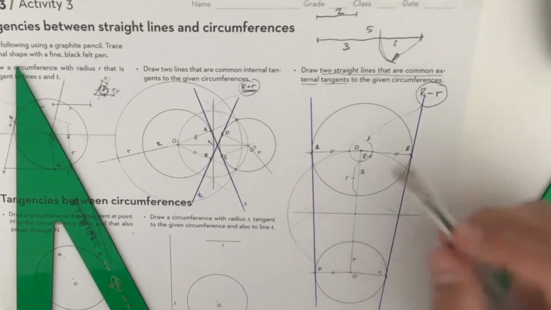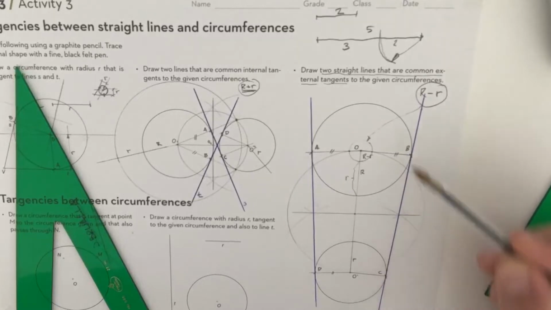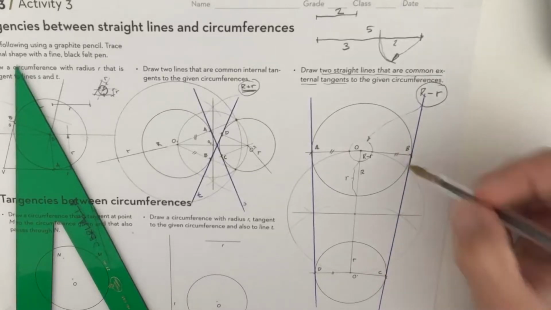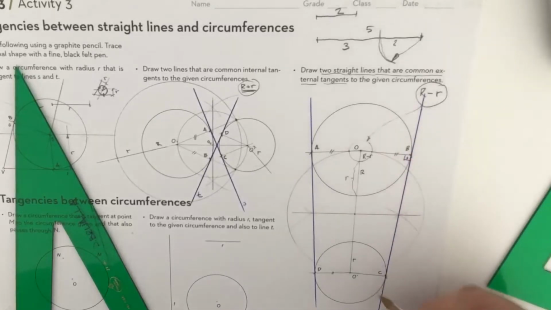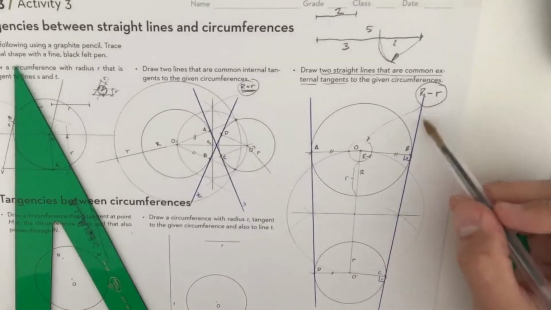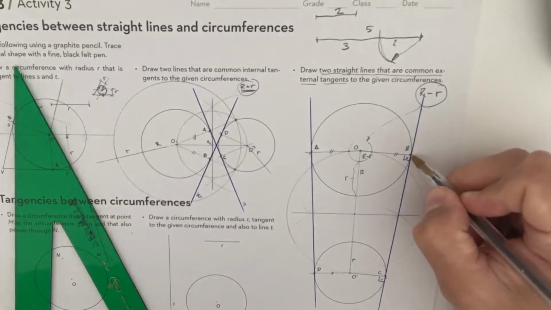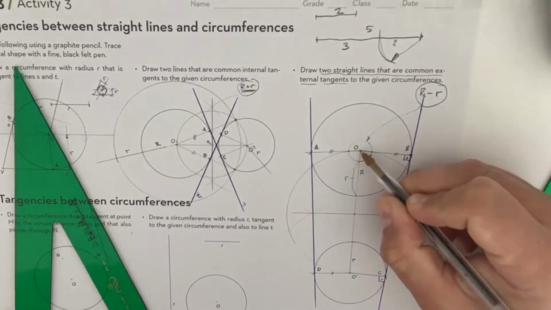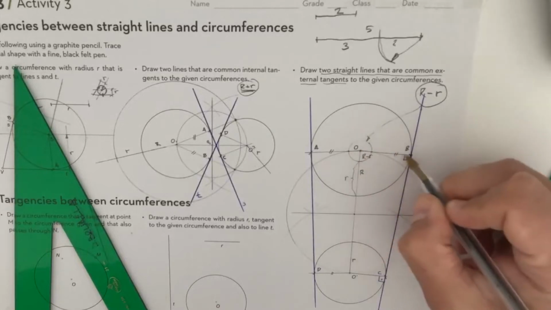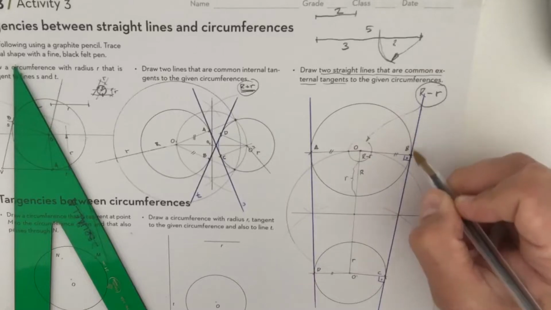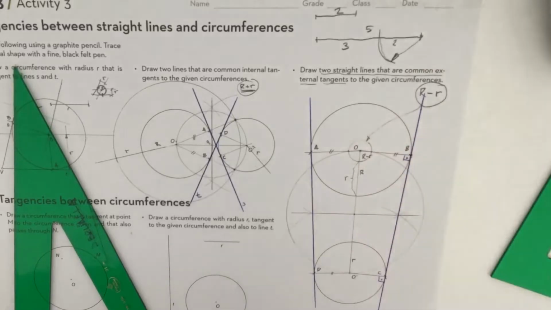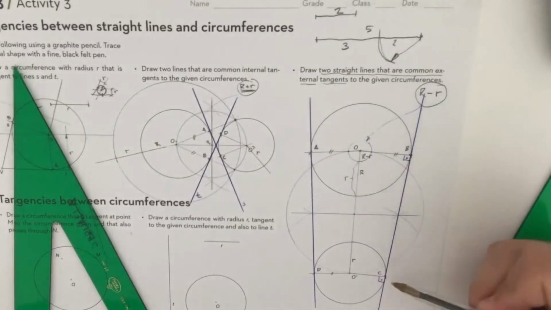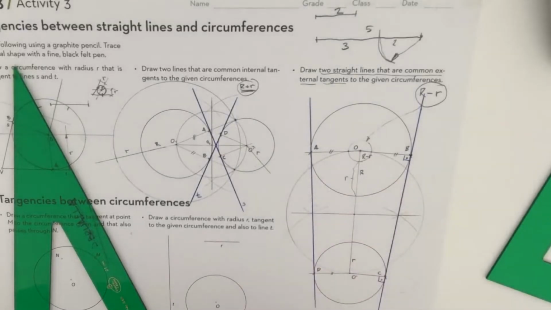Note that this line has to be parallel to this one because both they are perpendicular to the tangent. As we know in the tangent theory, every tangent line touches in a single point a circumference that is perpendicular to the radius. Okay, so OB is the radius perpendicular to the tangent line because it's tangent in point B. All right, and the same applies to C, D, and A. Okay, very good. Let's go with the next one.